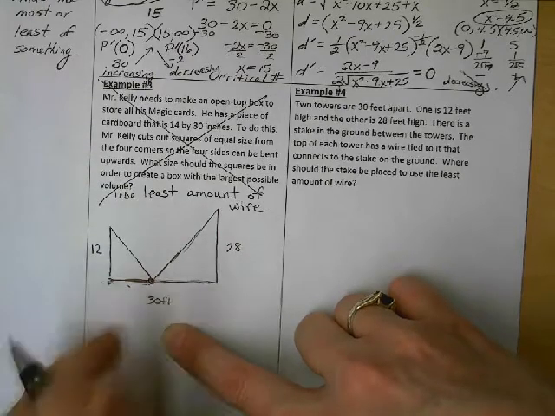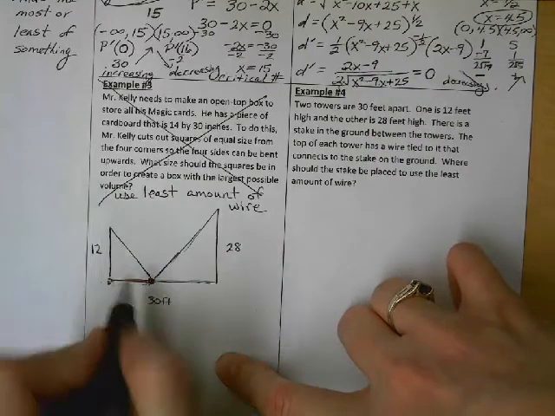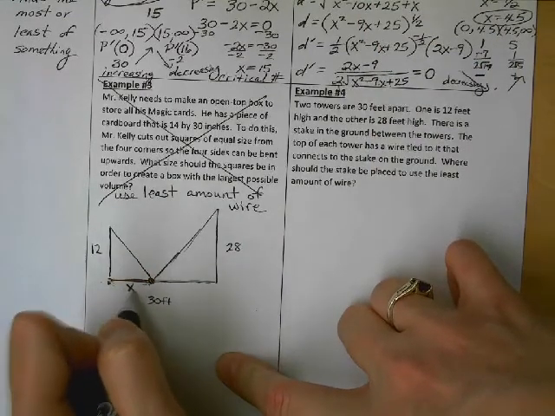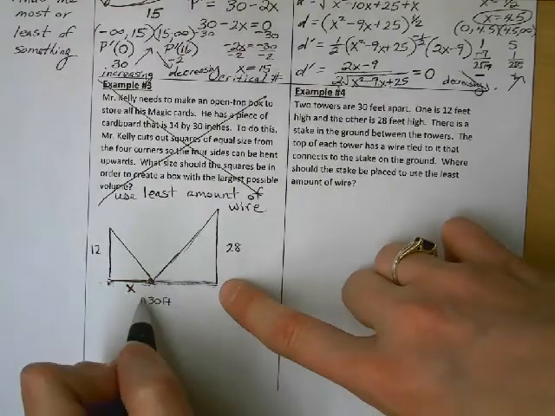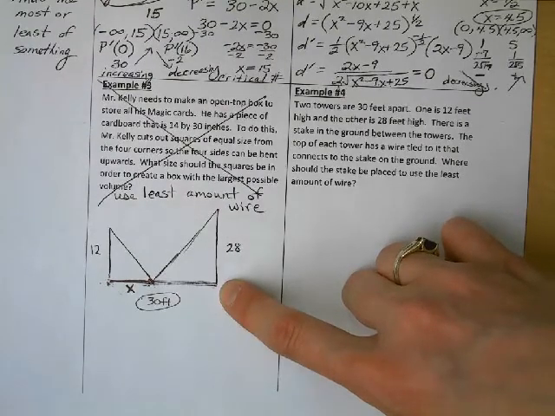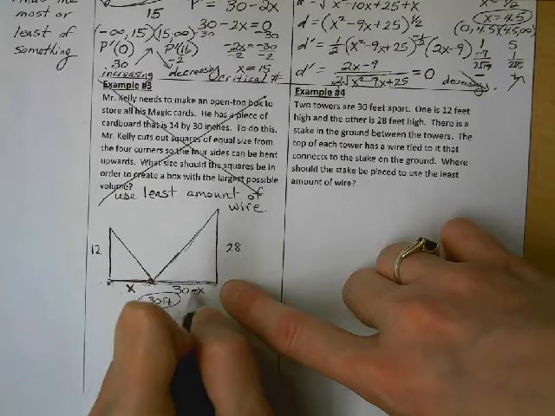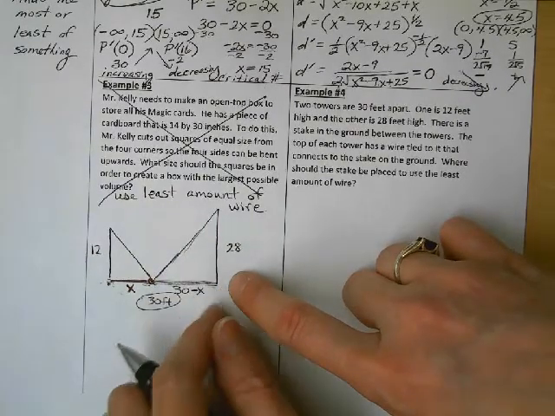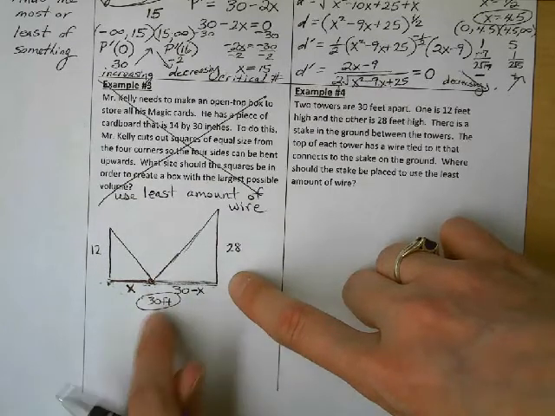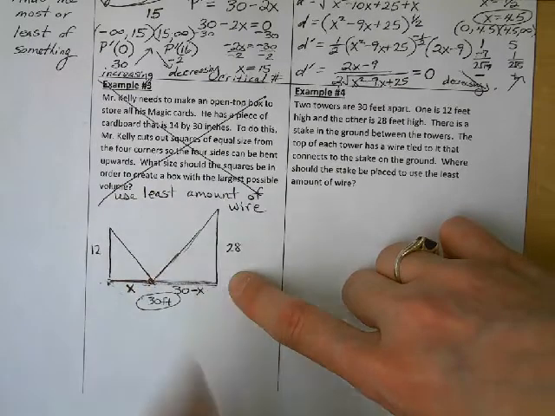If you don't know a value, what do you think you could put? Yeah, let's put a variable like x. And then what about this distance over here? Well, it has something to do with this 30. What do you think, Mason? Yeah, 30 minus x. It's a difference. If this was 10, then 30 minus 10, you'd get 20. So you do use the 30, but it's a relationship. So label one of them x, the other one's 30 minus x.